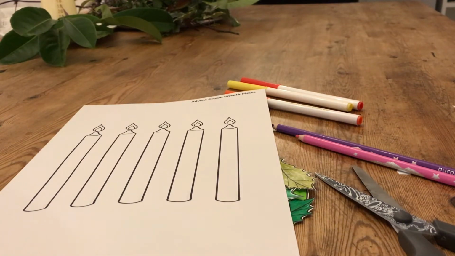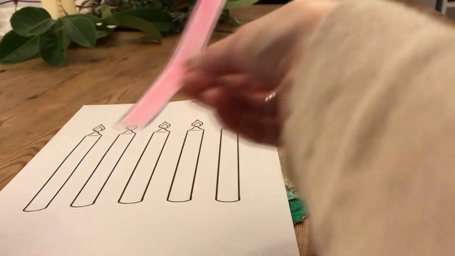Oh, I've dropped some of my candles on the floor. That's why I can't find them. See, we all make mistakes.